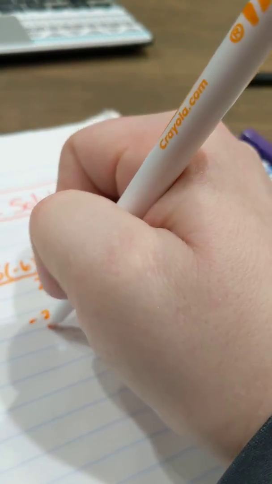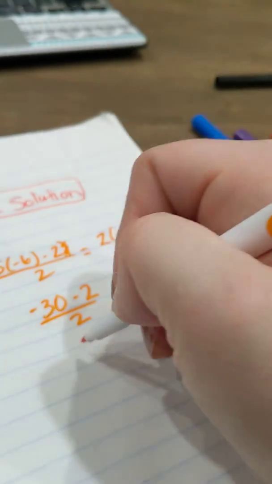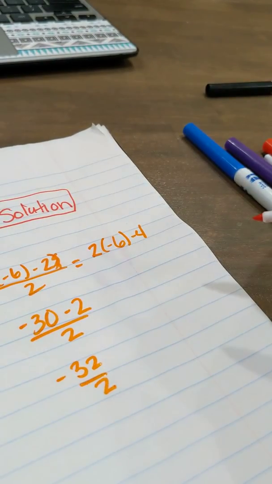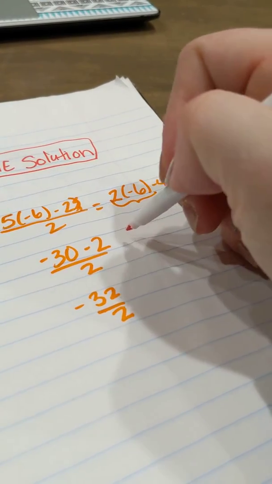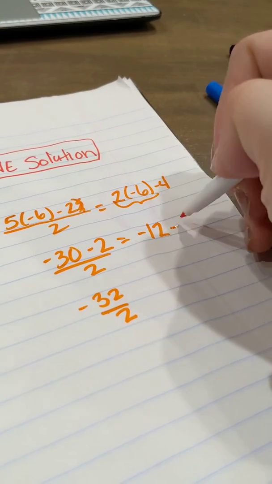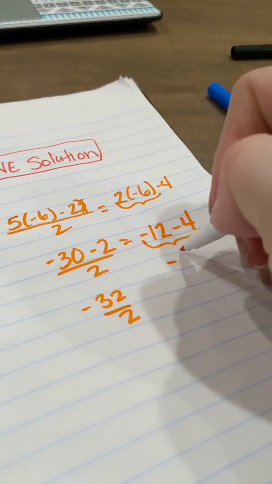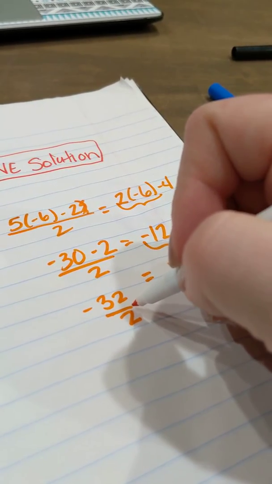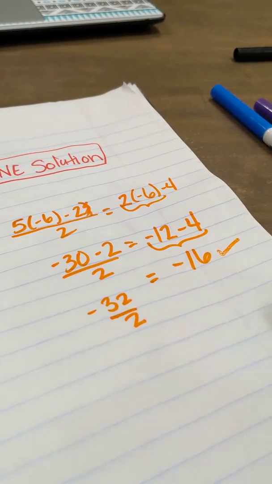So this is negative 30 minus 2 divided by 2. That'd be negative 32 over 2. This is negative 12 minus 4. That's negative 16. Does that match? Negative 32 divided by 2, negative 16. Yep, that works.